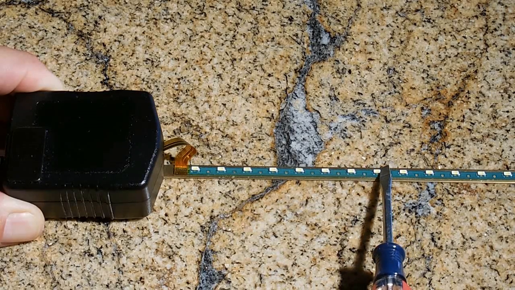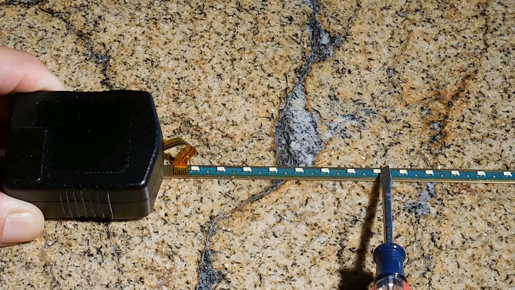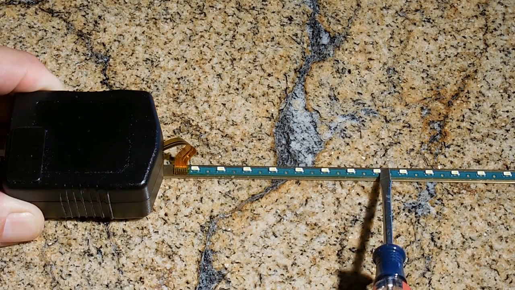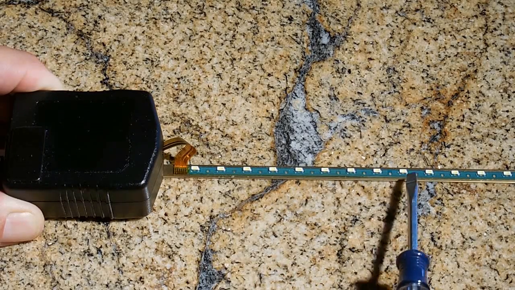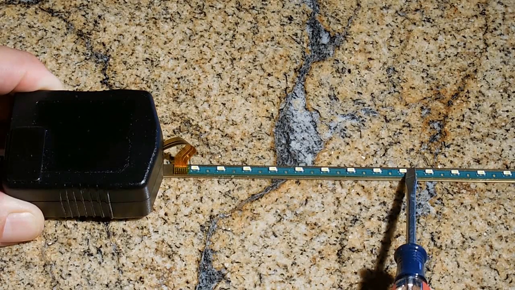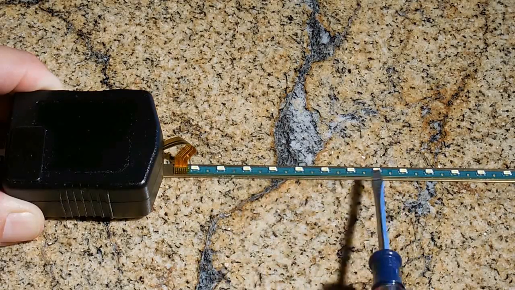And then you would have to supply approximately 25 volts. I like to drive it a little higher, around 3.1 to 3.2 volts per LED. You could drive it at 24 volts, which is 3 volts each. Everything will work fine at 24. I just prefer to have it a little brighter, which is why I use 25 volts. So this is one segment.